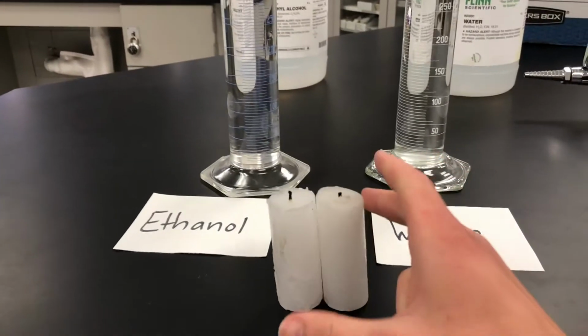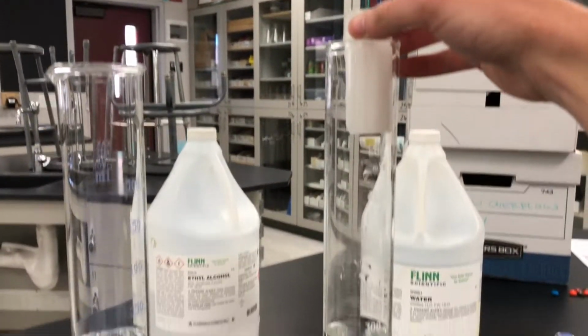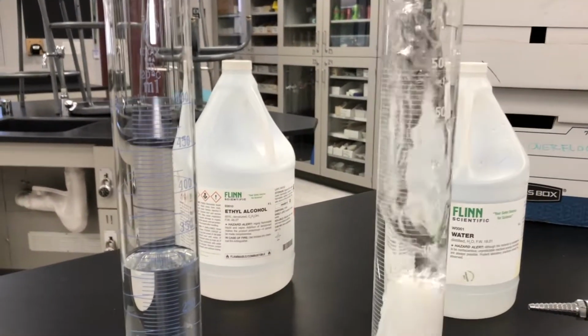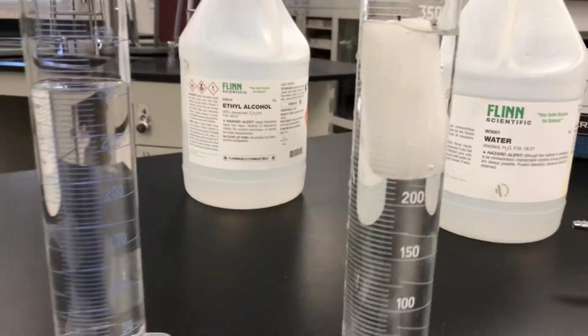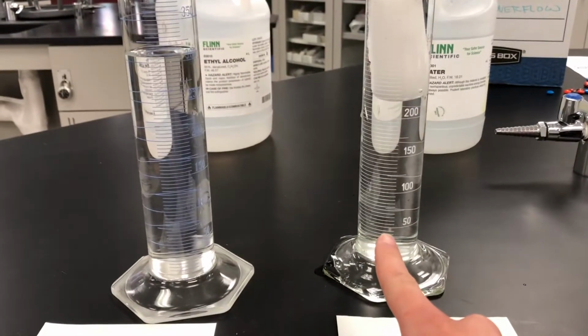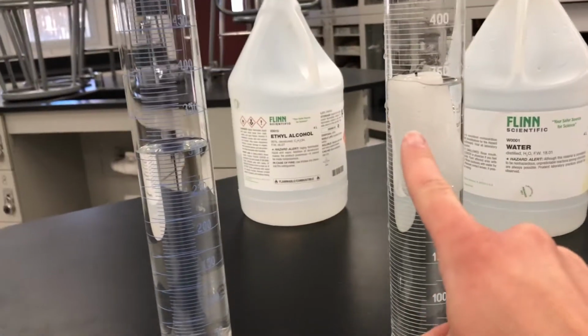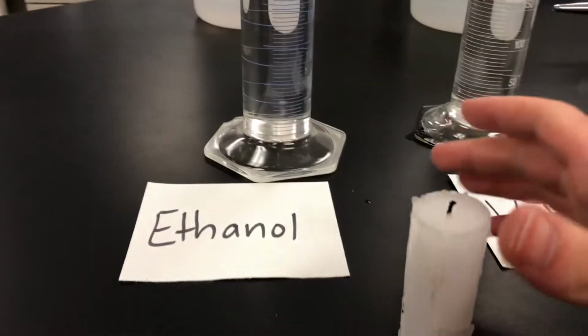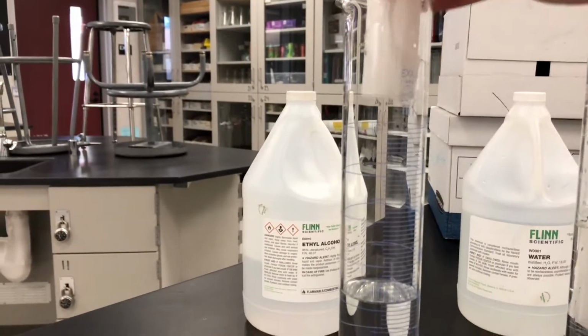So let's drop it in the water first. Maybe you guys have played with candles and water before, but let's see what happens here. So, all right, splash all over. Okay. So the candle in water looks like it's floating up at the top, which tells us that in this case, the water has a greater density, or it's more dense than the candle, which is why the candle's floating at the top. So let's take this candle over here and add it to the ethanol and see what happens in the second graduated cylinder.